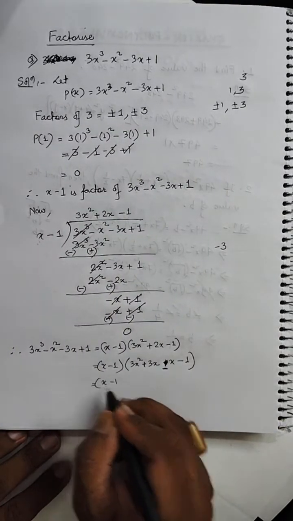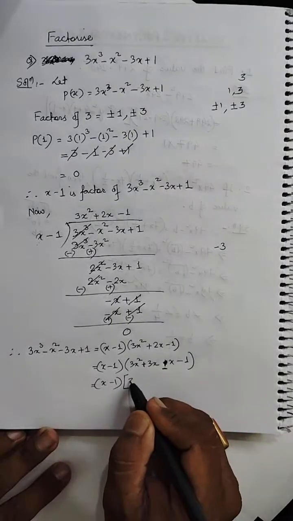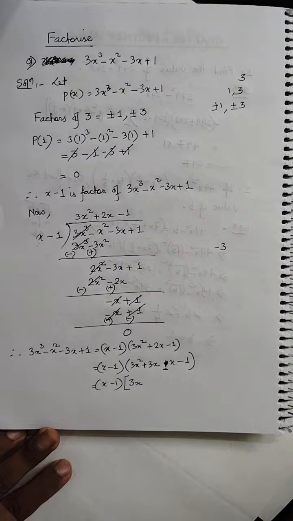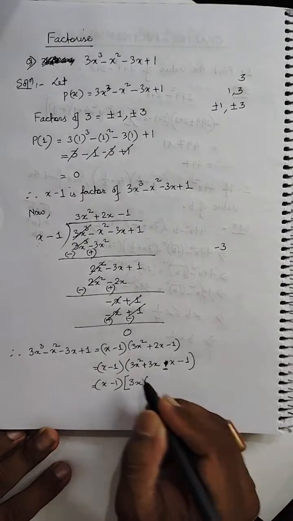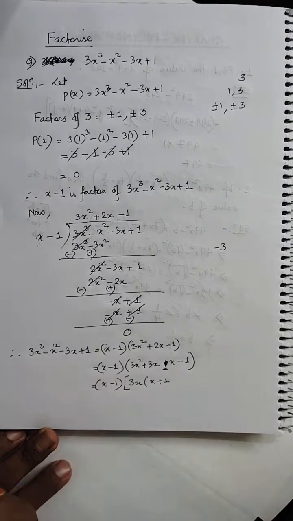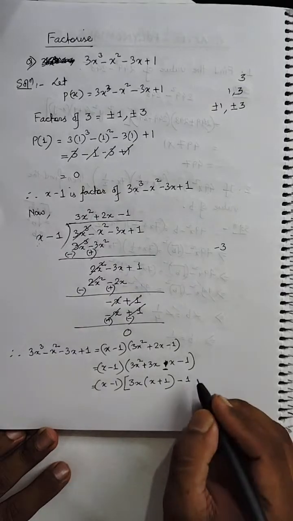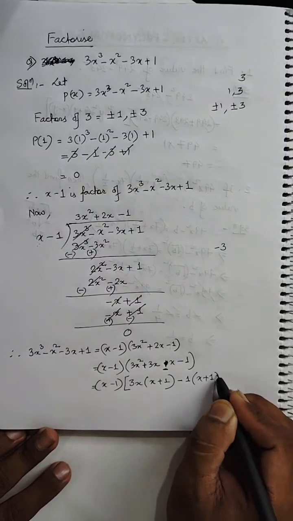x minus 1. So take out 3x as the common factor, and then here remains x plus 1, and out of these two terms we can take out the minus 1, and then we will have x plus 1.